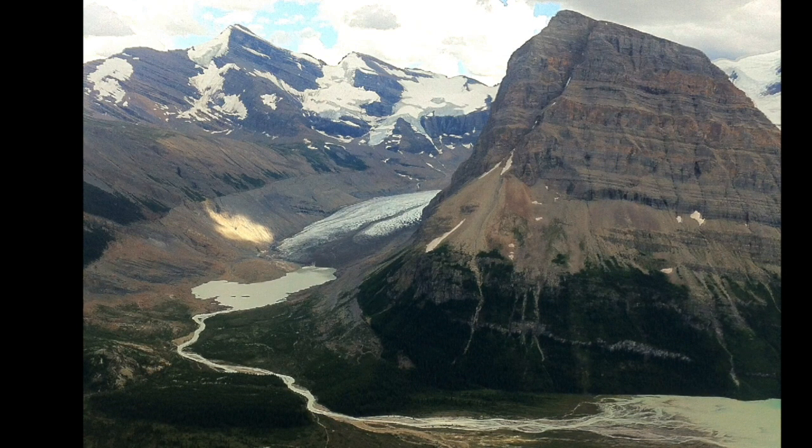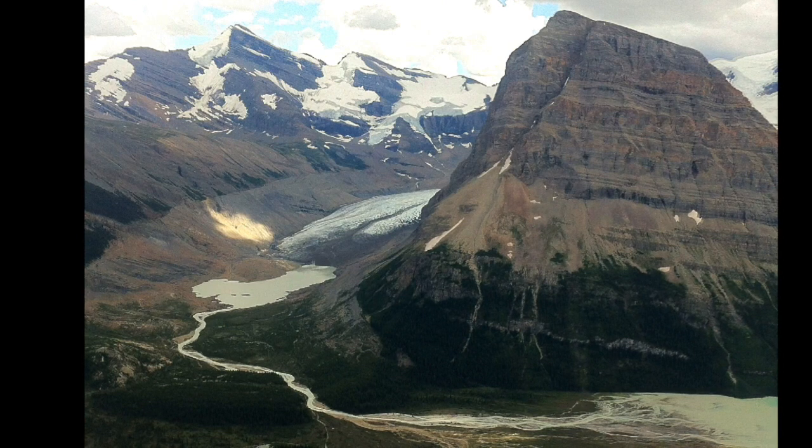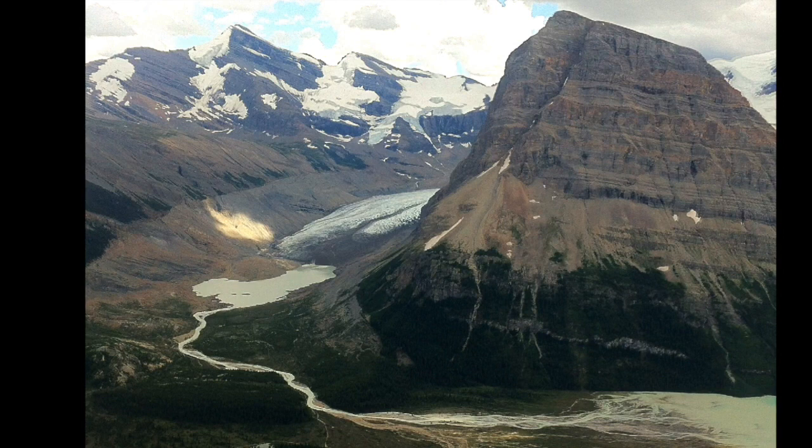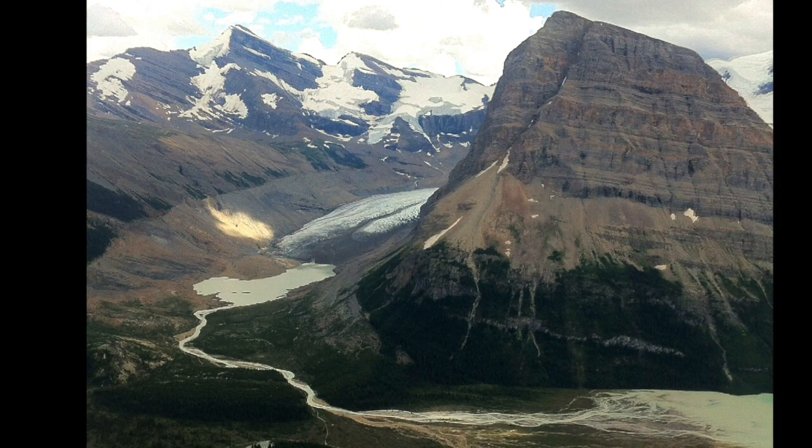Well, yeah, I mean, this is an indicator of climate change. This is just one of the many things that we can look at and say there's climate change. But it's more than that, because the glacier, you can see where it is in the distance there. Although it's a bit dirty in places, it's actually mostly white.